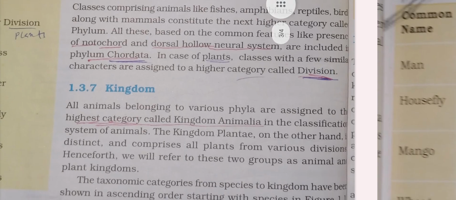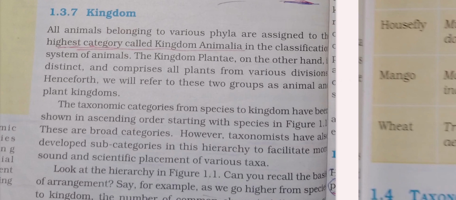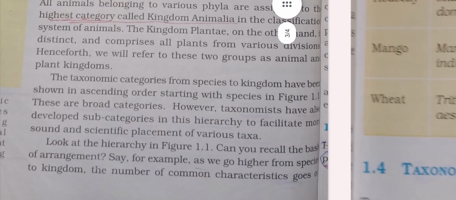All animals belonging to various phyla, phyla means plural, are assigned to the highest category. It is called a kingdom. Kingdom Animalia means all animals, from insects onward. The kingdom Plantae, on the other hand, comprises all the plants, from a small tiny grass to large plants. So the taxonomic categories from species to kingdom have been shown in ascending order.